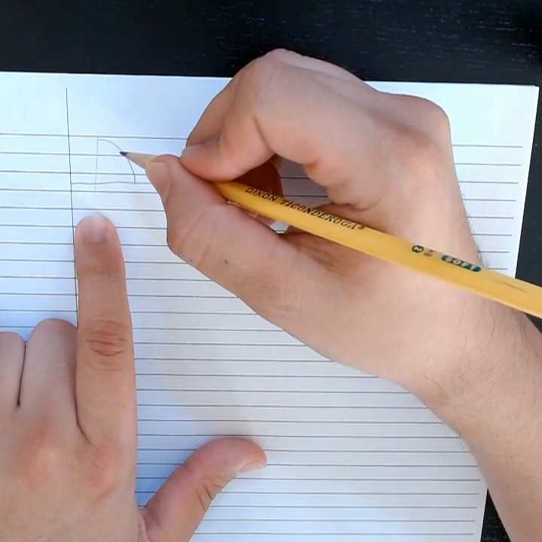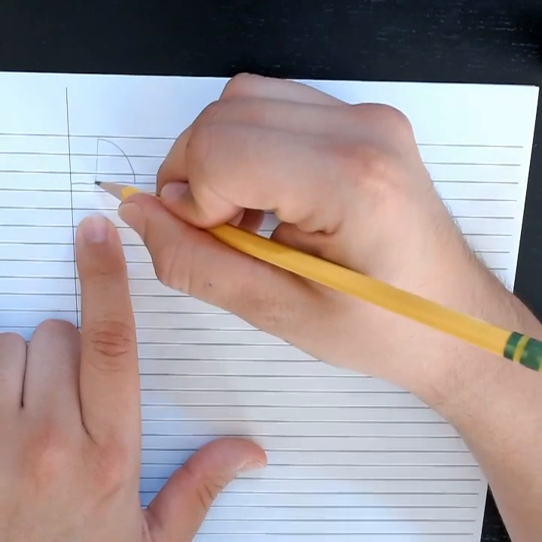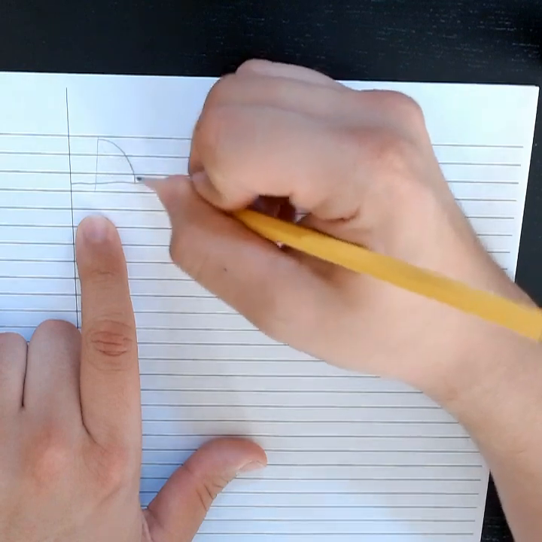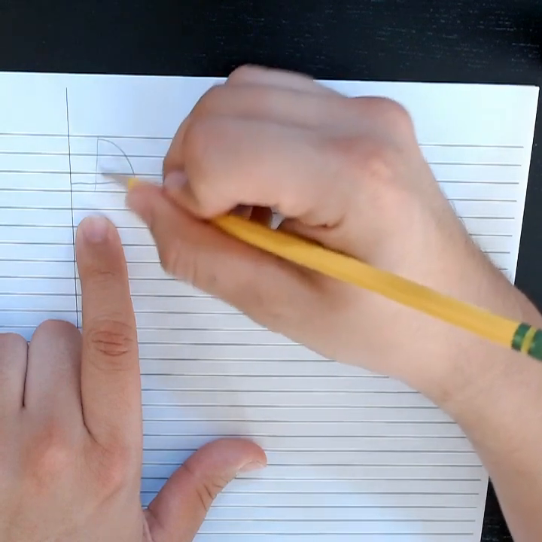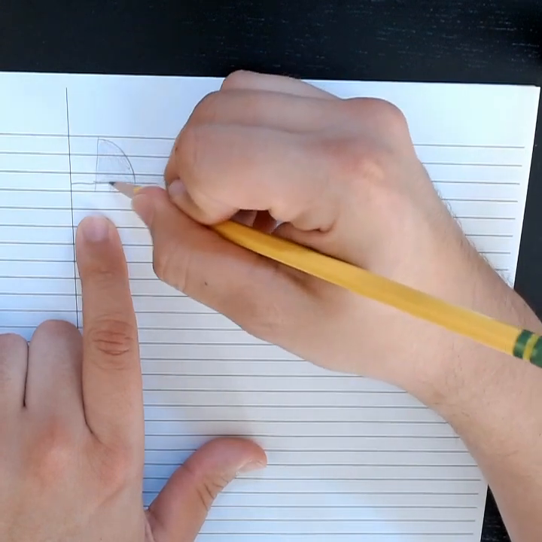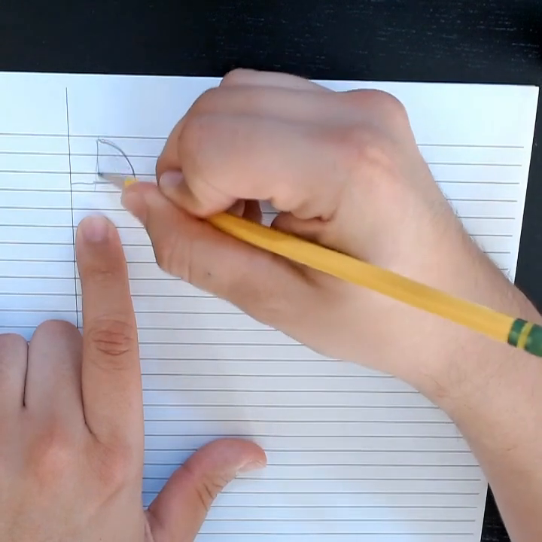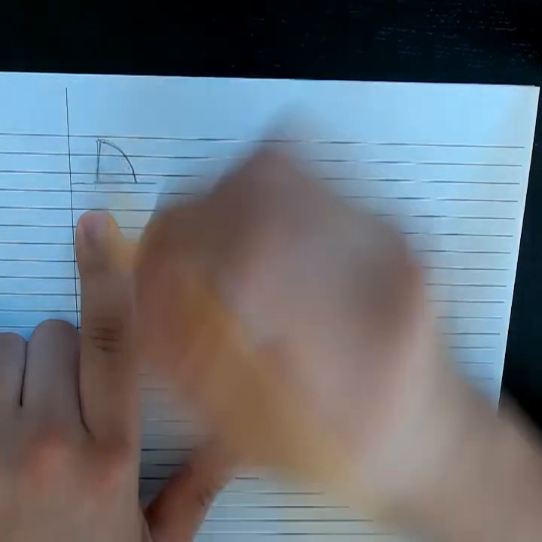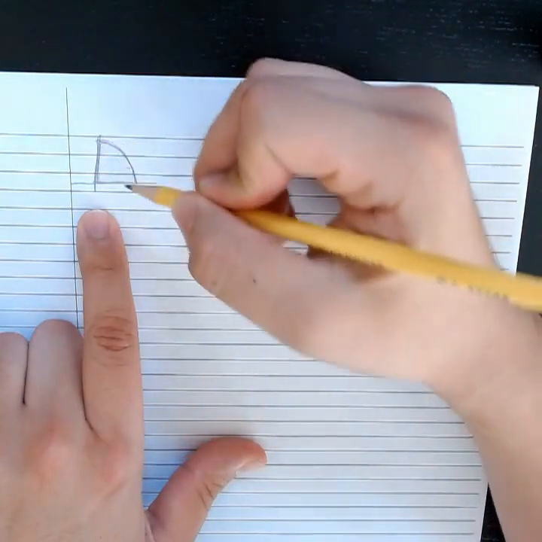Now, in Cal 1, we assume that these objects are uniform in density and thickness because we don't have the ability to do otherwise. Here we assume that this object is made entirely of the same material all the way through and has the same thickness uniformly throughout. But what if this doesn't have a uniform thickness? What if it doesn't have a uniform density?